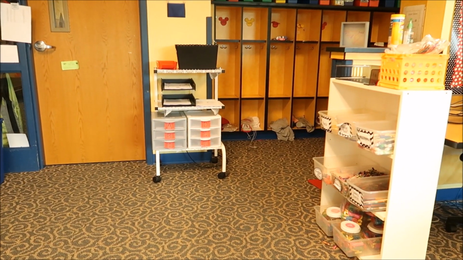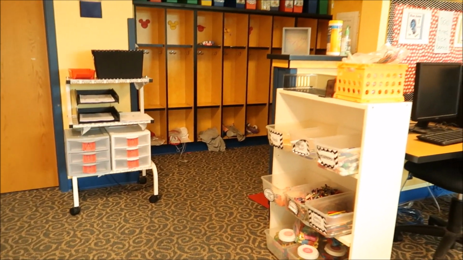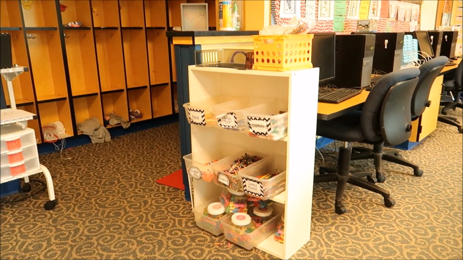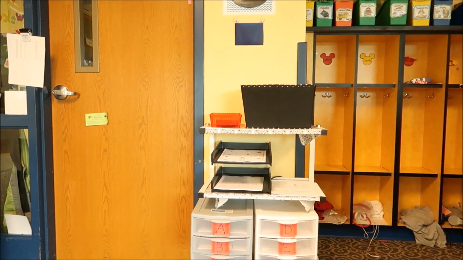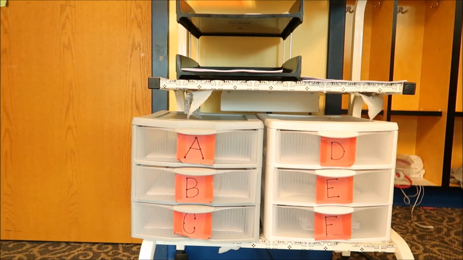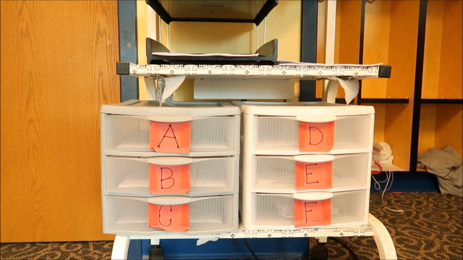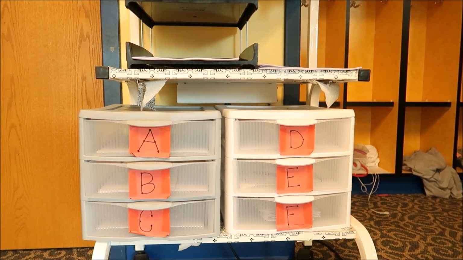All right, you guys are gonna have to excuse the mess because this is not fancy pants. This is literally how my students left it. So this is the Word Work Center. So they come over here, and every week there are 6 different activities that are in the bins.